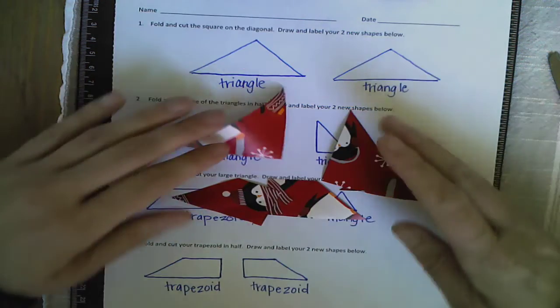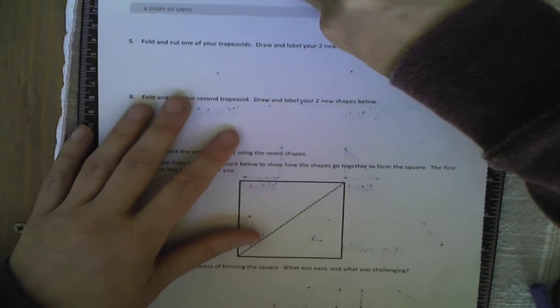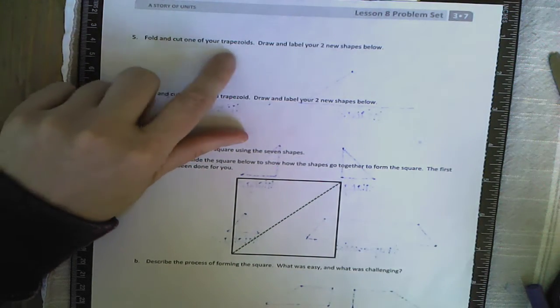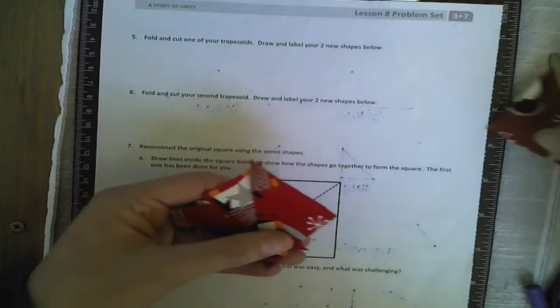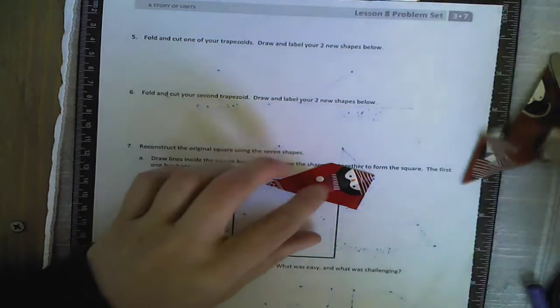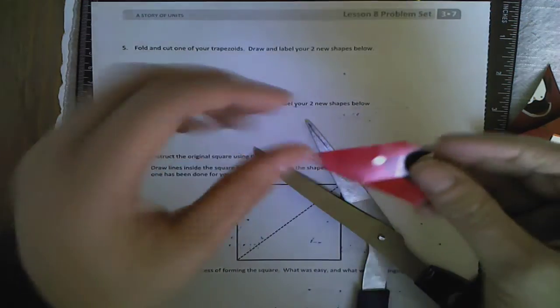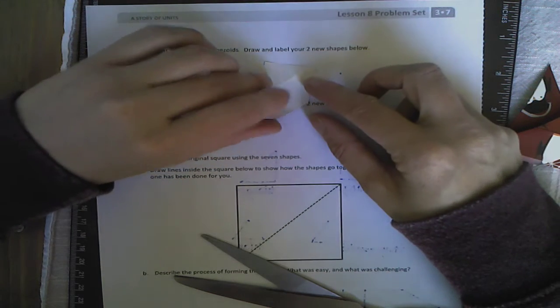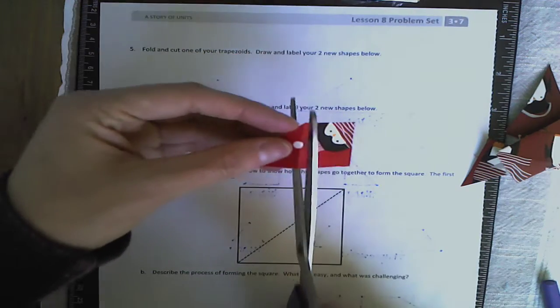There we go. Okay, just gonna scoot all my papers over. My little square, well, was once a square, and flip my paper over here for the next direction. Okay, so number 5, please read it with me, says, fold and cut one of your trapezoids. Draw and label your two new shapes below. Okay, so that's my triangle, triangle, triangle. So one of my trapezoids, I'll choose this one. I'm going to cut, actually I think I'm gonna fold right where kind of the triangle meets this square part right here. And I'm gonna fold right there so that I have an easier time cutting. And chop.